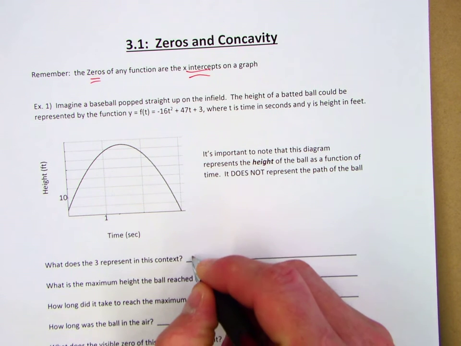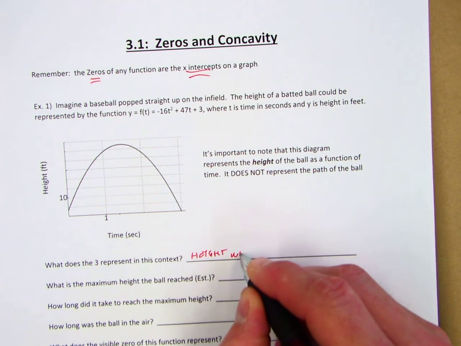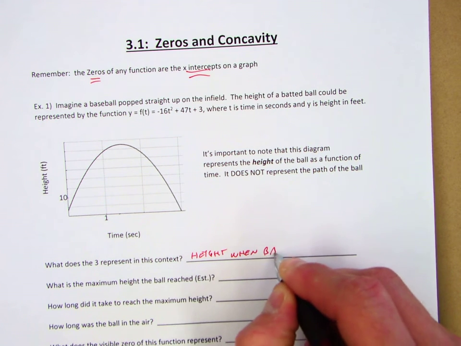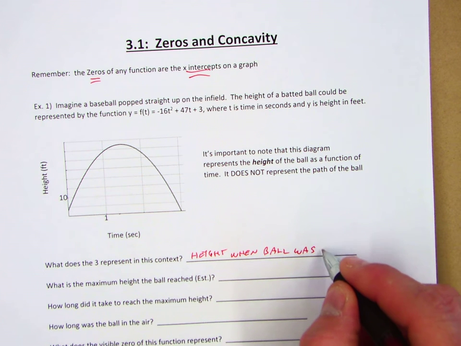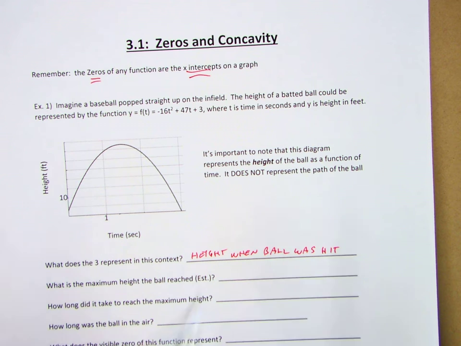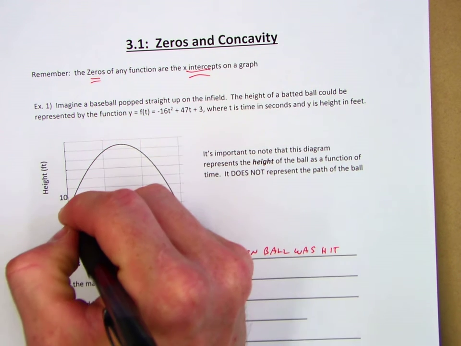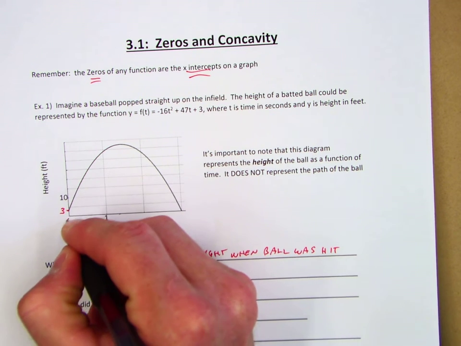That is the height when the ball was hit. So think of it this way: the batter hits the ball. The ball was 3 feet off the ground when the bat made contact, and it started to rise. So right here, the height is 3 at time 0.